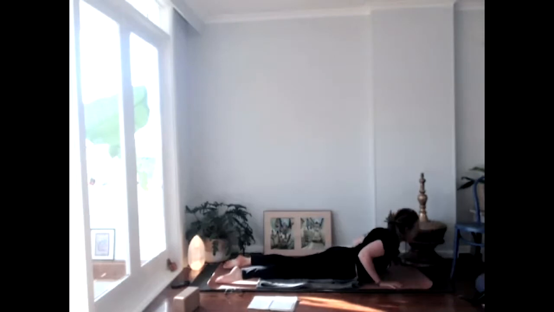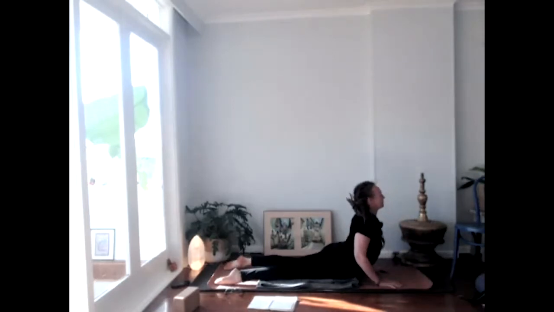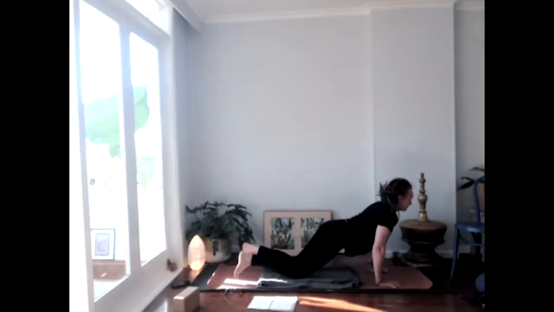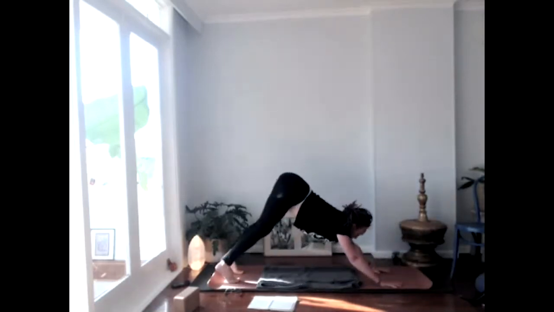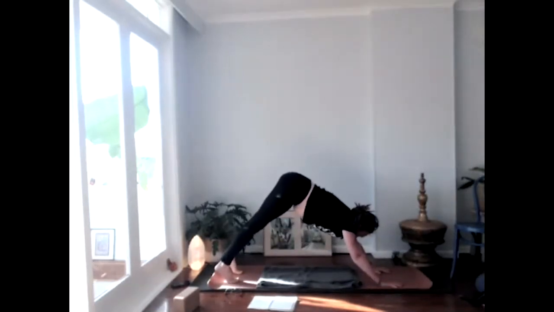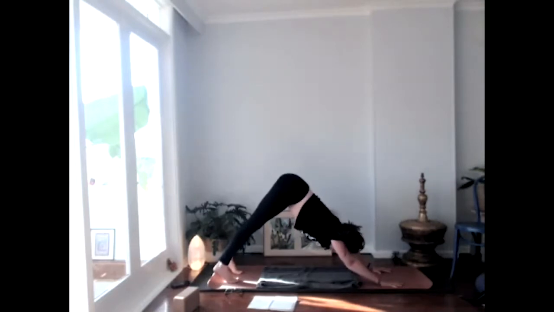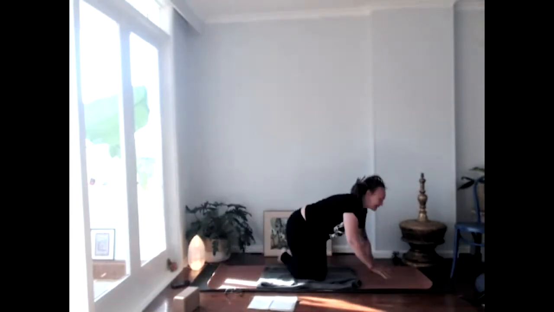Round the tail. Inhale, Bhujangasana. Exhale, downward facing. Nice work. Come back to that quality of merge point in the breath. Connect by what you feel.